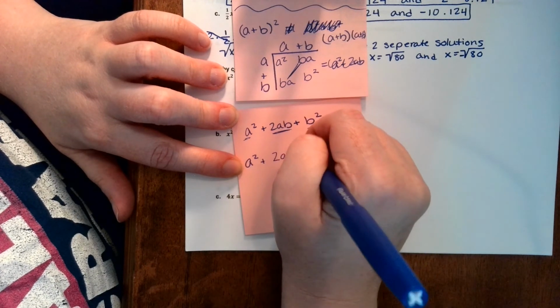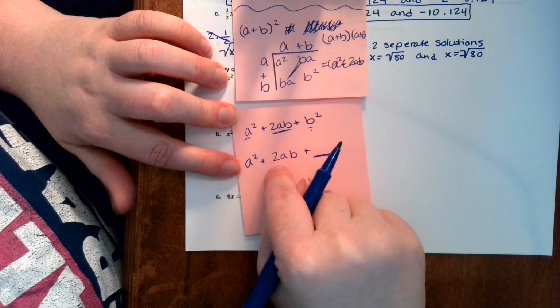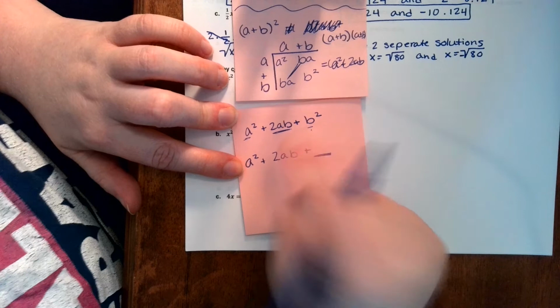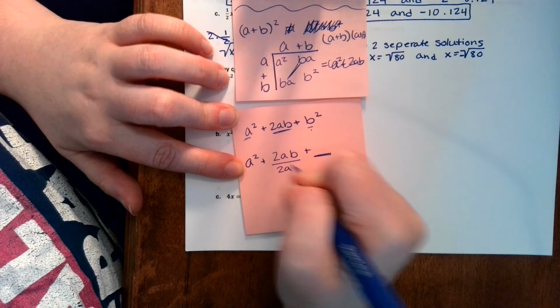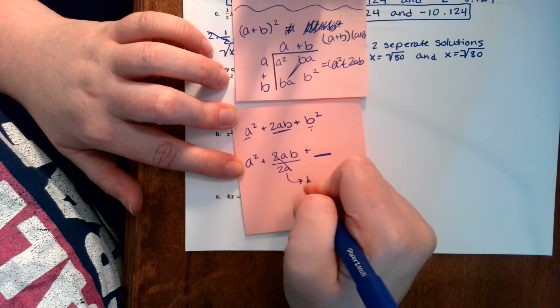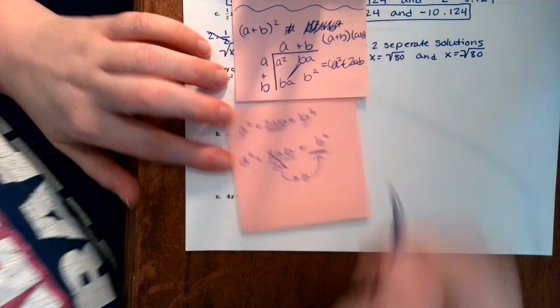And we have to figure out this number. So remember, we're not going to have it laid out this pretty. We don't know what b is. So how would I get b? Well, you would take this number and divide it by 2a. Okay, the 2a's would cancel and you're left with b. Then you square it to get your b squared.